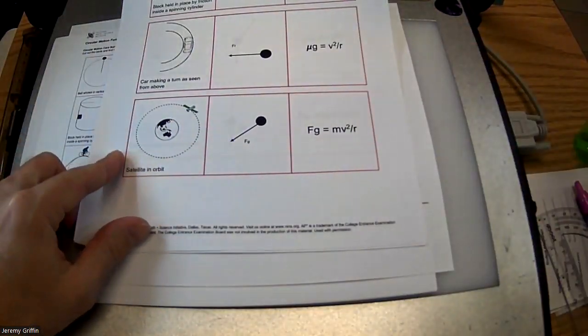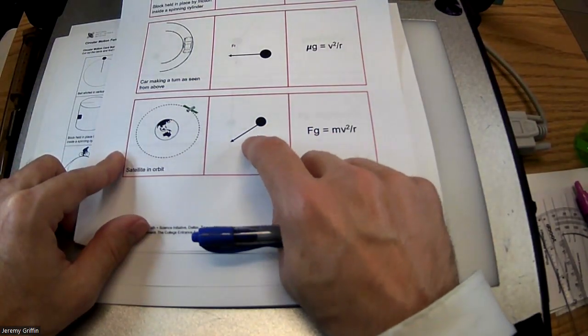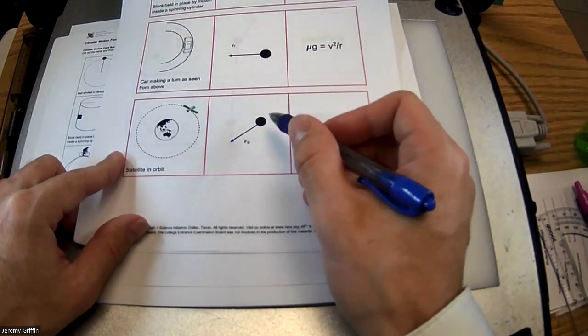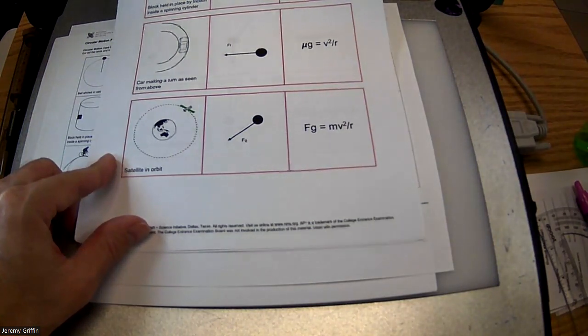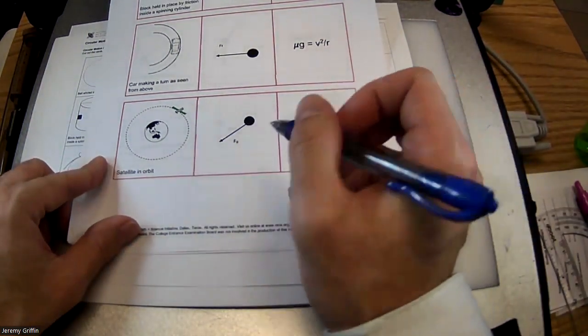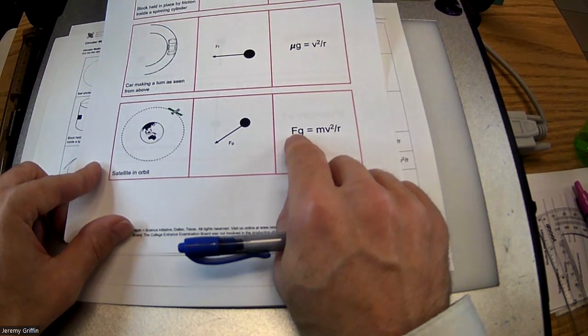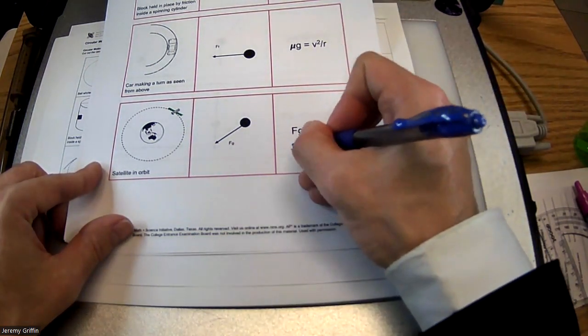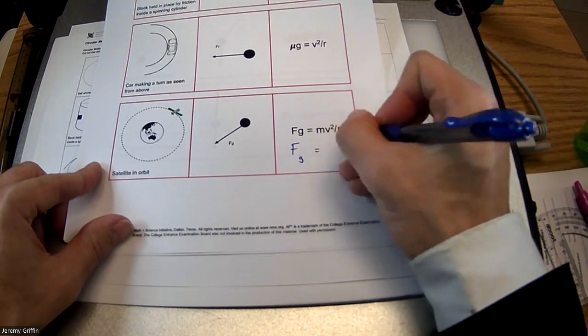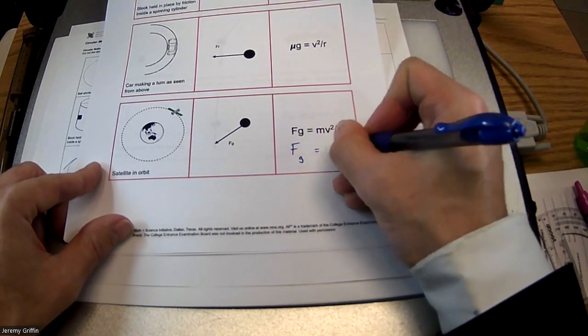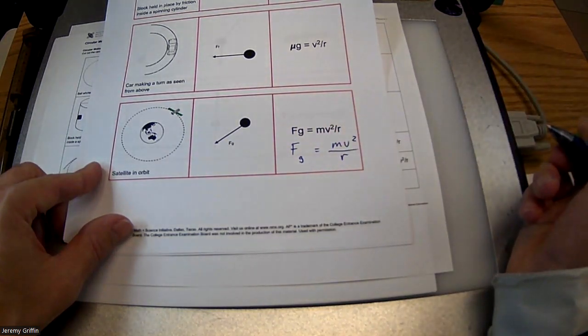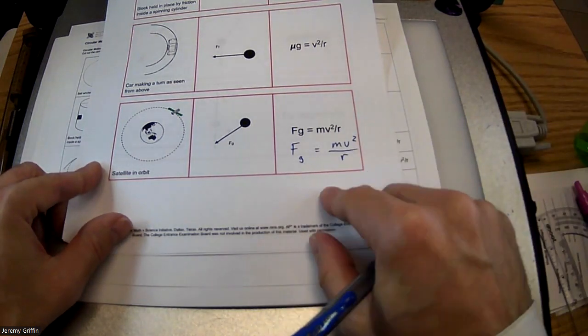So you should just have a single force vector, which is just gravitational force, F sub G, or you might call it m times g, that'd be okay too. And now this should be a subscript here. This should say F sub G, gravitational force, is equal to mv squared over r, like that. F sub G. You guys got that?